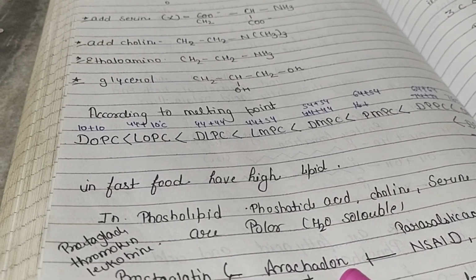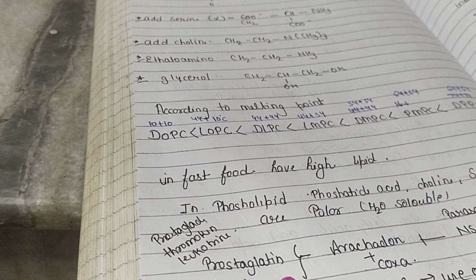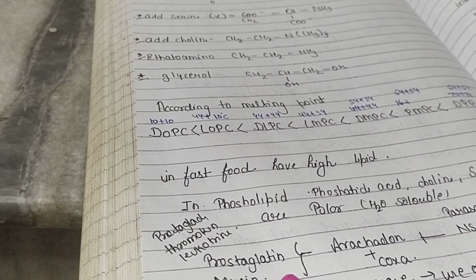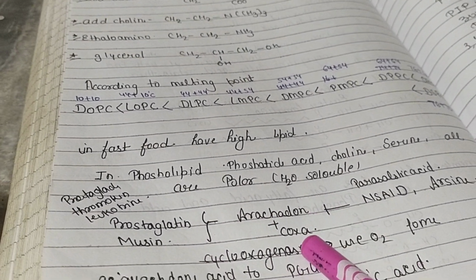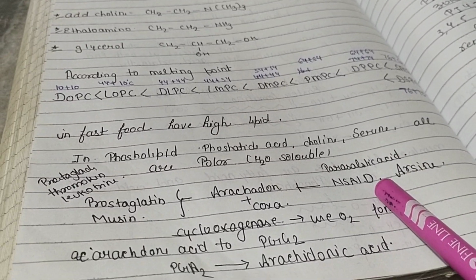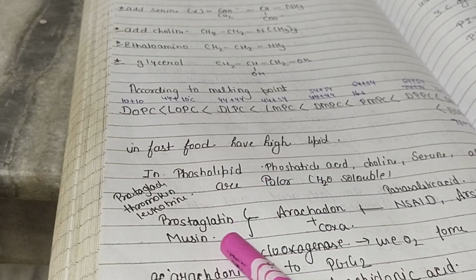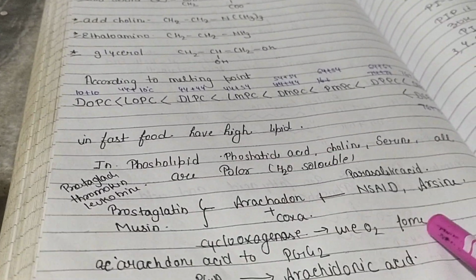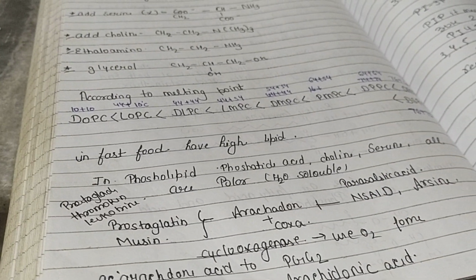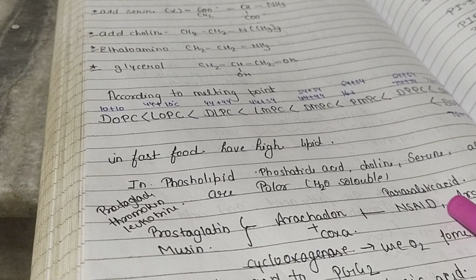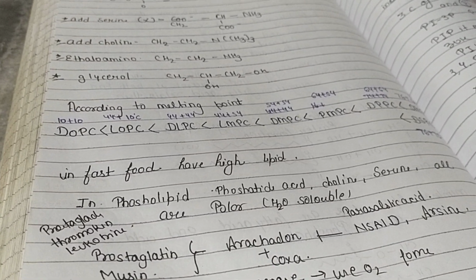Prostaglandin, mucin, arachidonic acid, cyclooxygenase. Because mucin is a coating layer in our internal organs. Outside, it protects our internal organs from the hydrochloric acid, so it is synthesized by arachidonic acid and cyclooxygenase. And if you take non-steroidal anti-inflammatory drugs like aspirin, they inhibit the cyclooxygenase, so it also prevents the production of the mucin, and it is harmful because, if there is a high concentration of acid, no mucin forms and our internal organs are damaged by the hydrochloric acid.